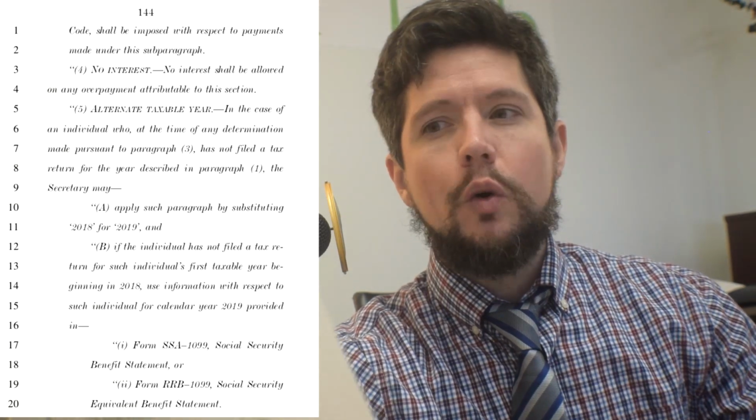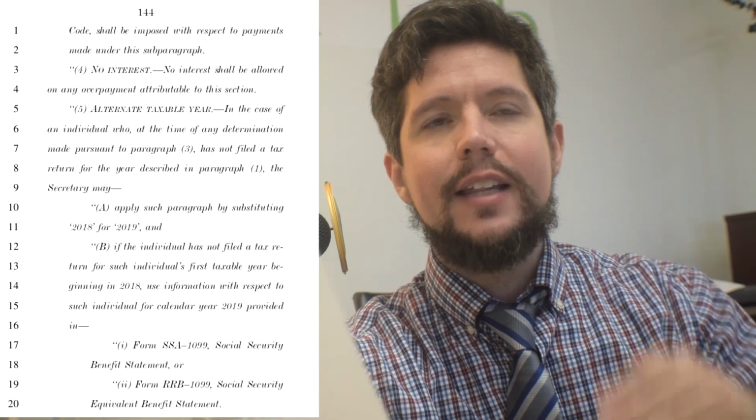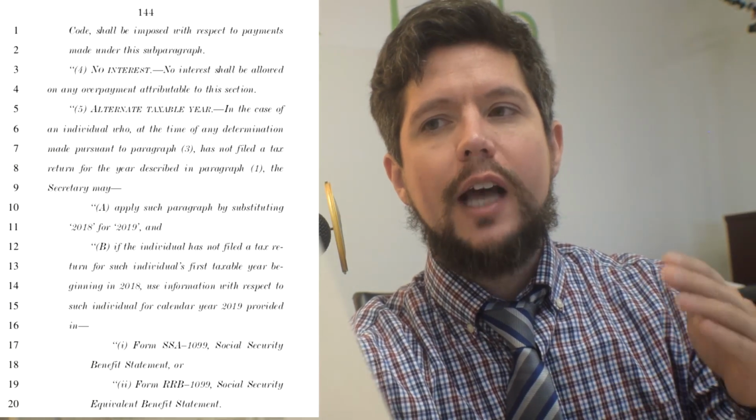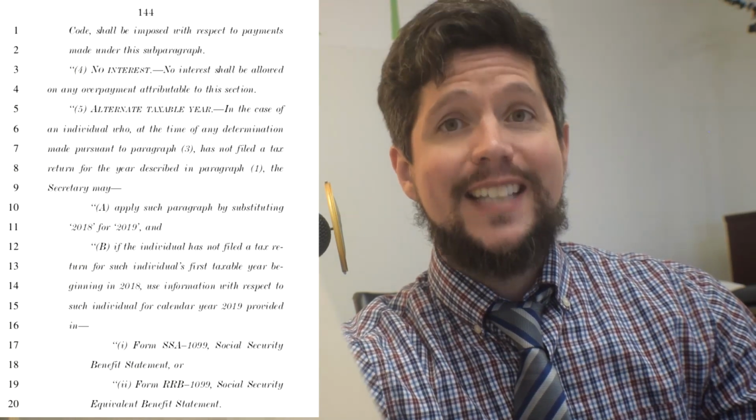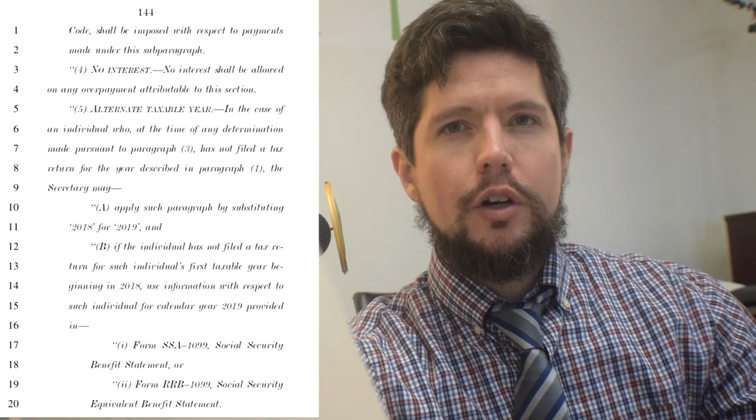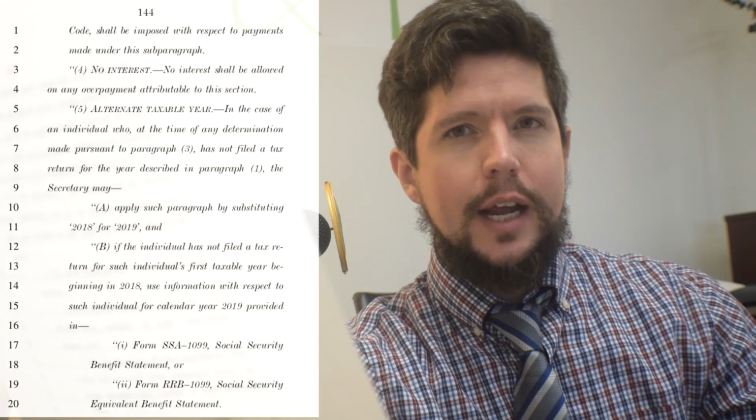Or, right, and these are ors, so there's an or right there. So any of these are possible. You don't have to have all of them, just one, or the RRB 1099. This is a Social Security equivalent benefit statement. So if you did not file a 2018 or 2019 tax return, but you are getting those benefits and you have been issued a 1099 SSA or RRB for 2018 or 2019, then you will be eligible for it.